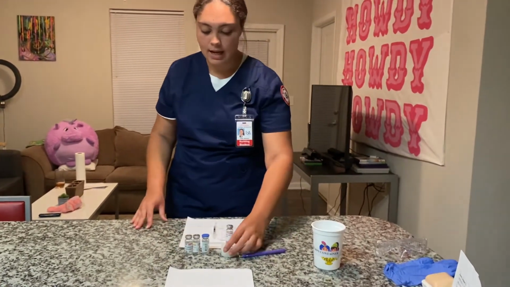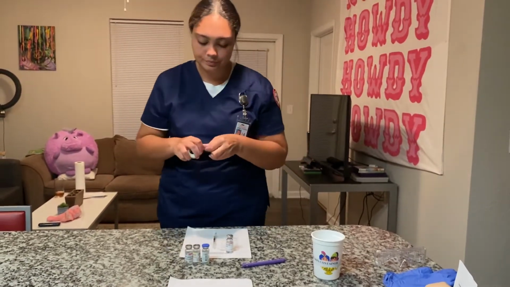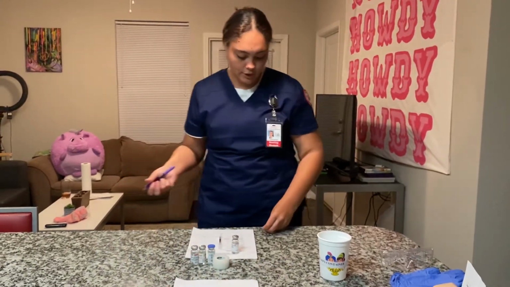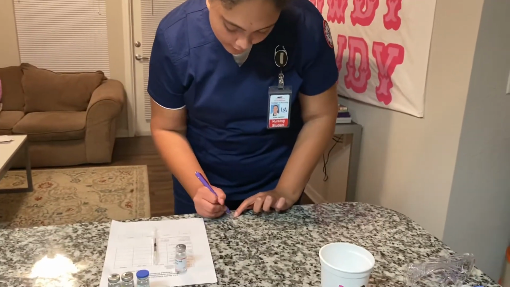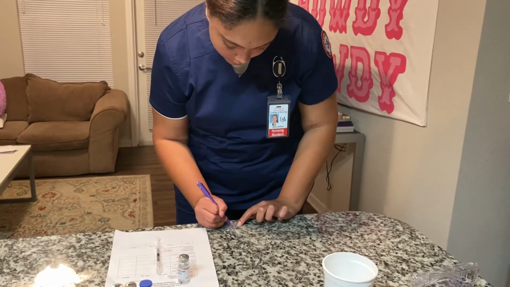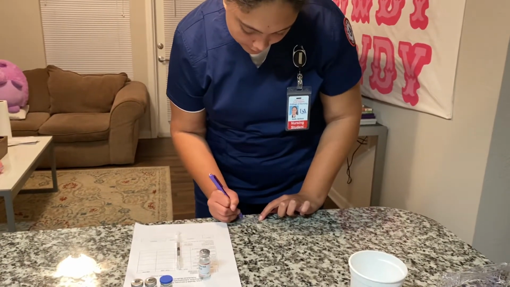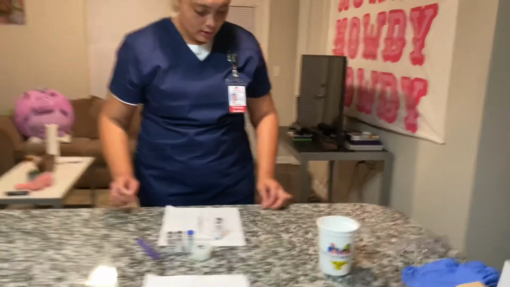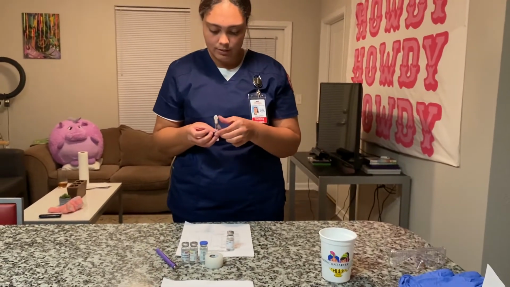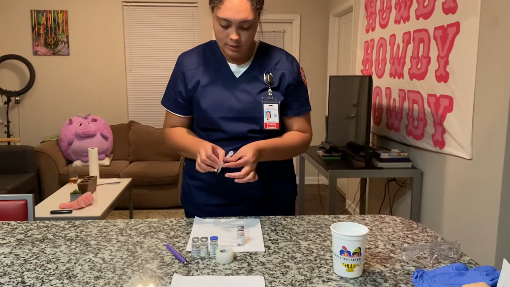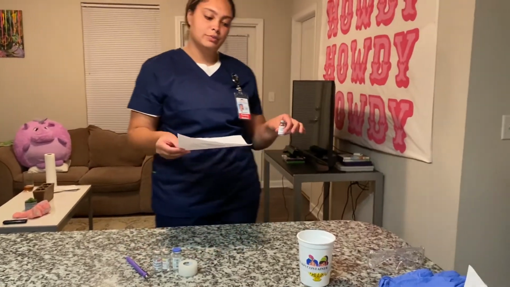So then after that, I'm going to make my label. And on this label, I'm going to be writing Jaguar Jones, the medication, we have heparin, and we have 5,000 units as the dose, and we're doing 0.5 milliliters. Now that I have my tape done, I'm just going to be attaching it to my needle. And then with this, I can go ahead and make my way to the patient's room.